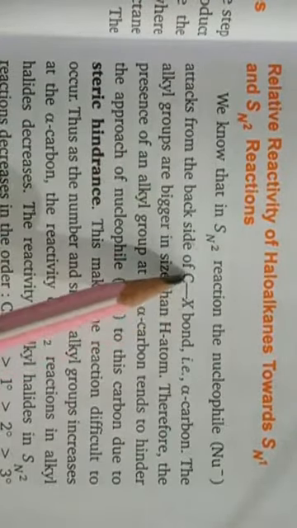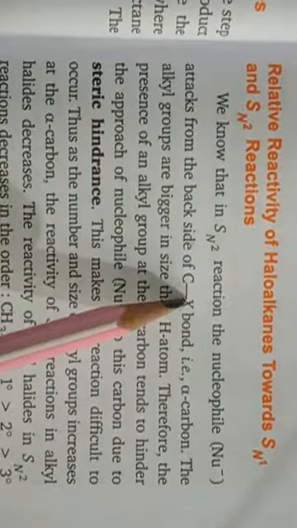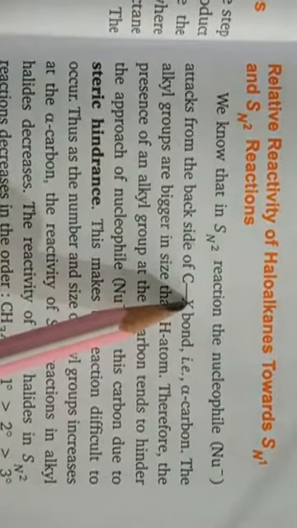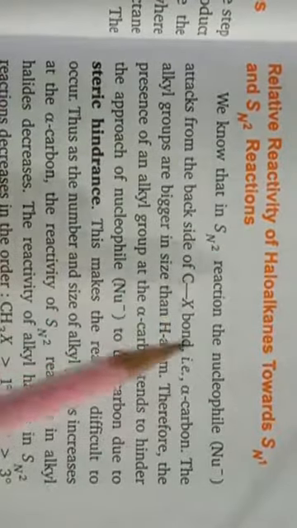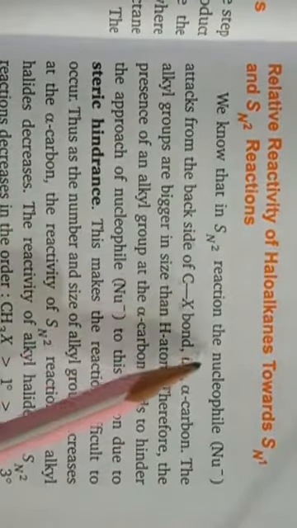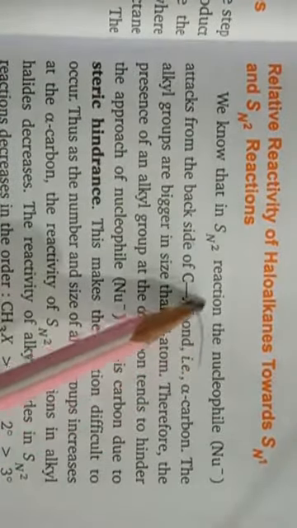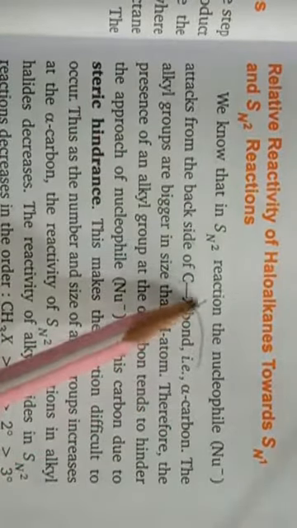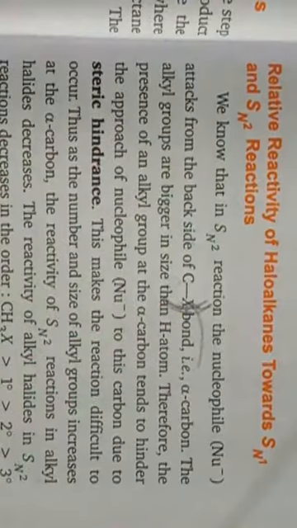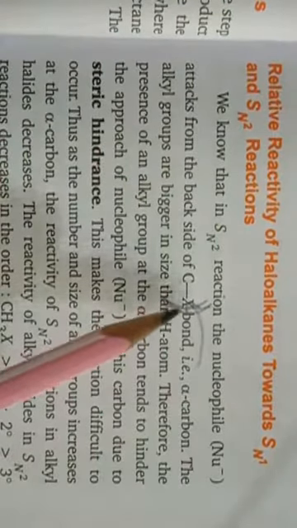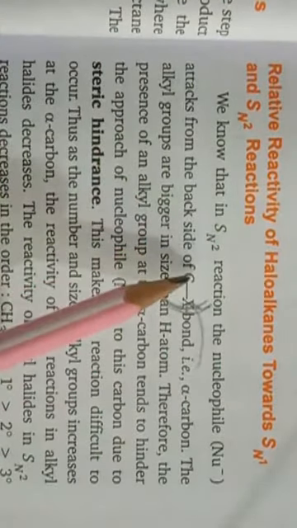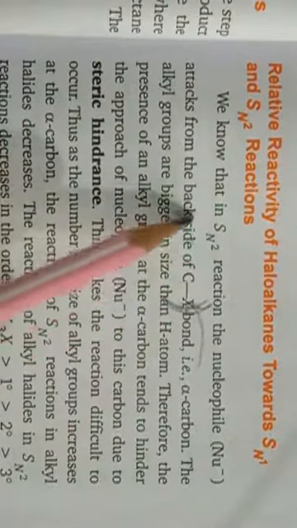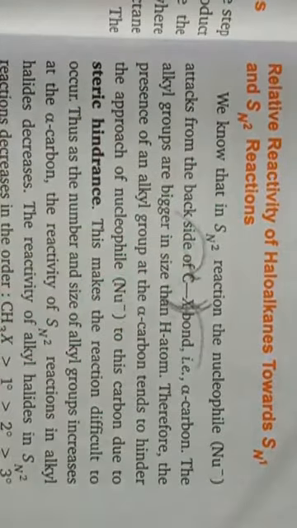So the alpha carbon with halogen atom is having repulsion for the incoming nucleophile from the direction in which the leaving group is already present. Okay children, so the incoming nucleophile attacks on this alpha site from the back side.